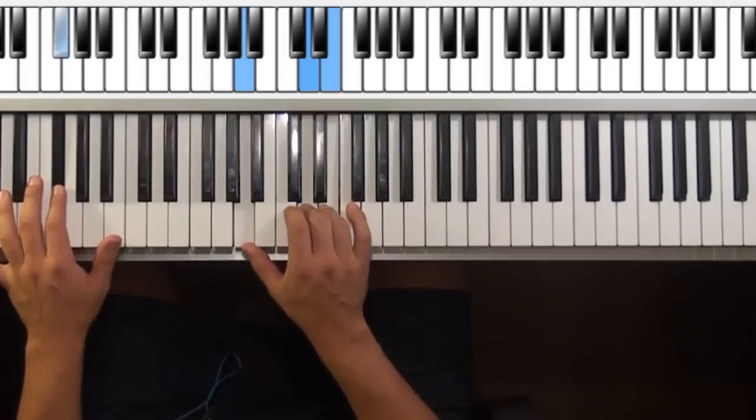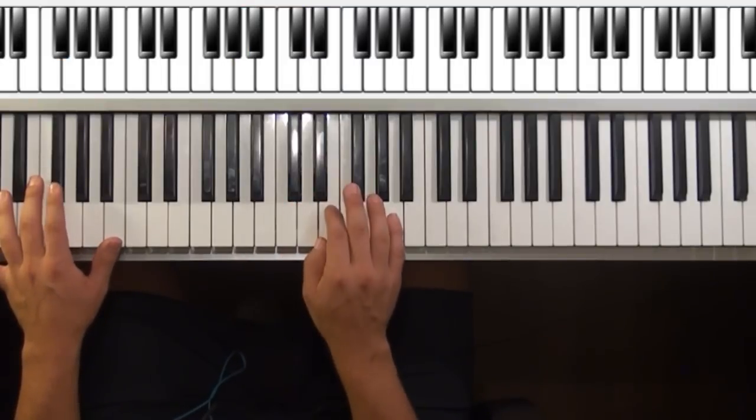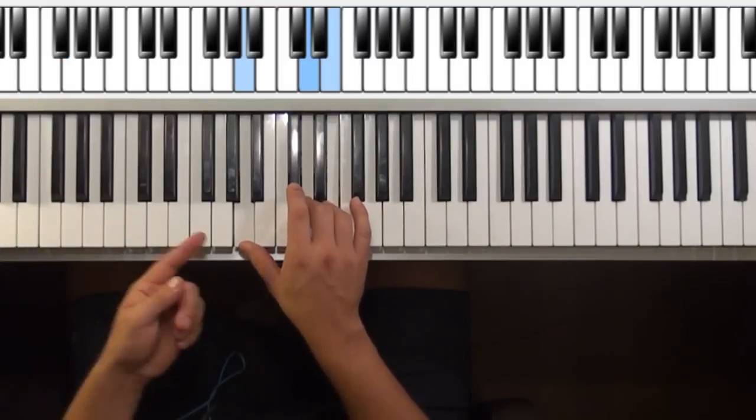So let's put some rhythm to it and watch my right hand. It's just going to stay on this transformed D chord, and look how good it sounds with the left hand.